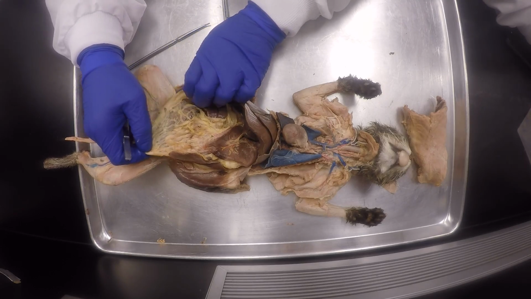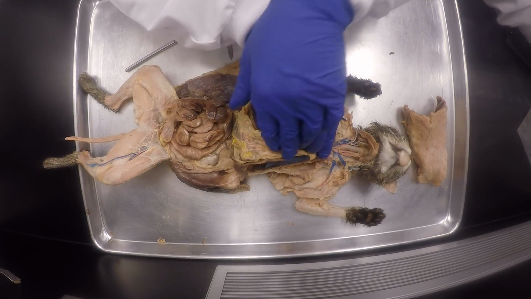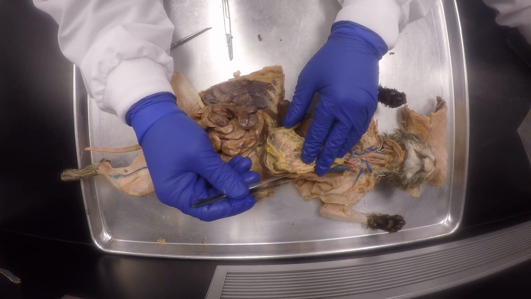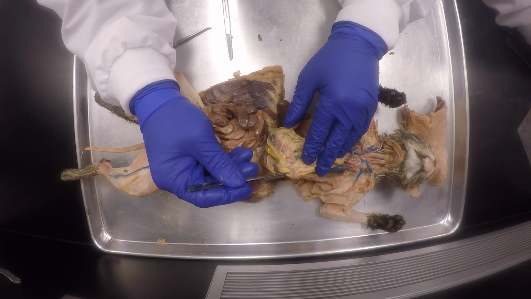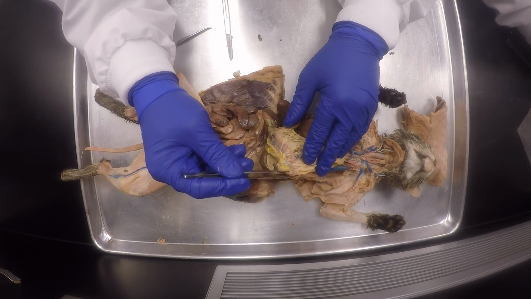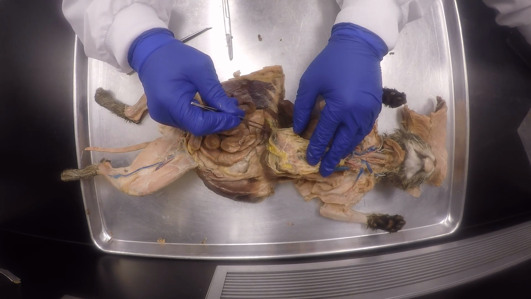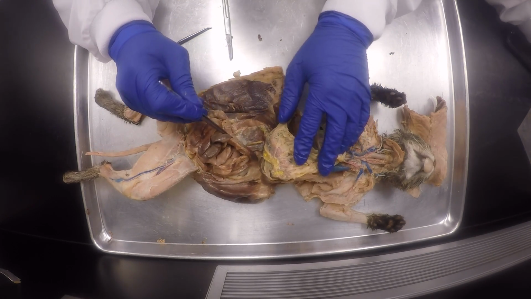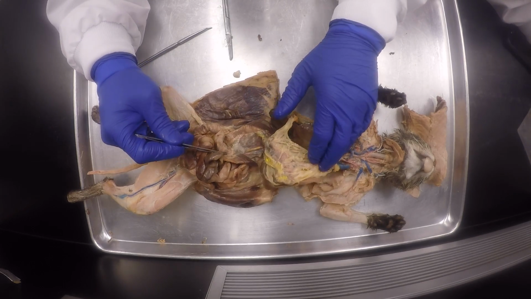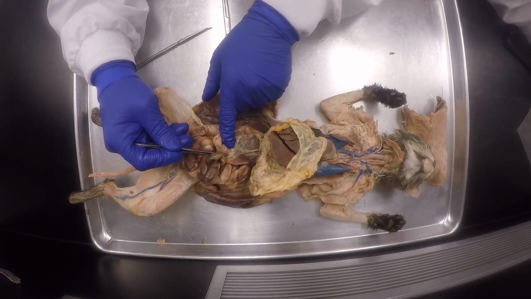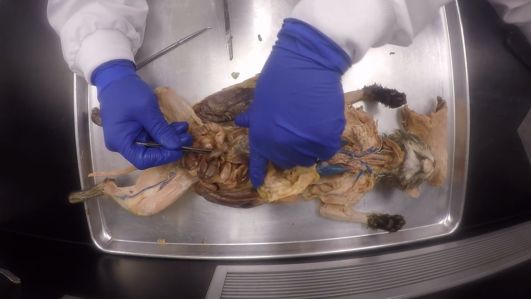So we open this cat like this, and voila, what do we see? You see this organ here that starts right there by the spleen. This organ is what? Pancreas. So all this is pancreas. It goes all the way down here alongside the duodenum, which is the first part of the small intestine. This is pancreas, pancreas, pancreas.